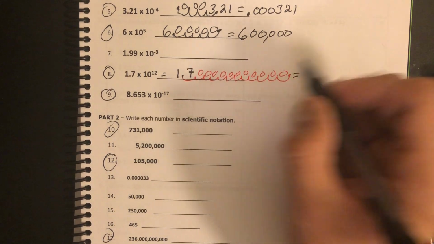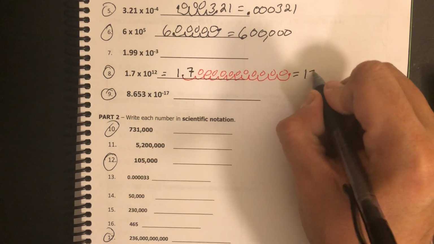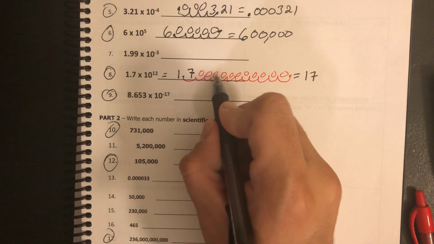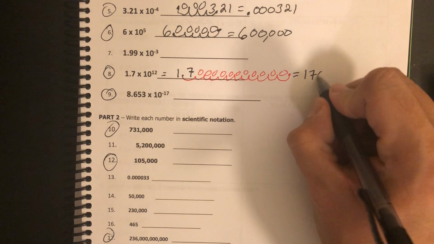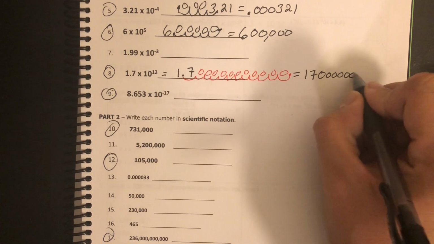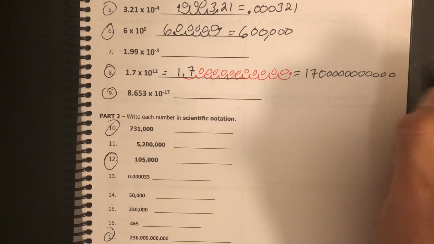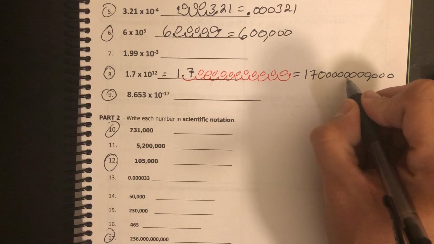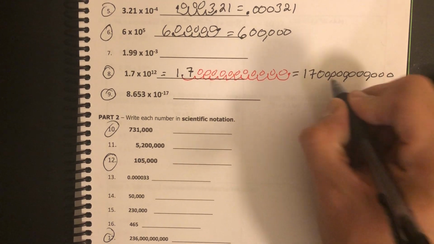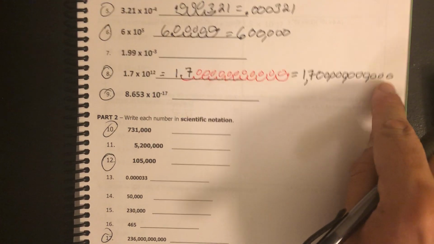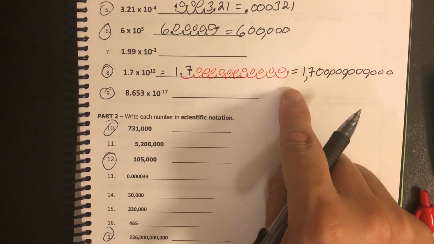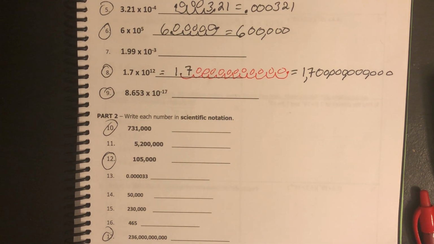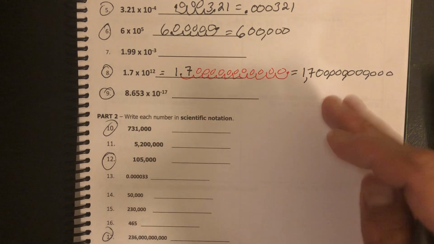So we have 1, 7, and then 11 zeros. 1, 2, 3, 4, 5, 6, 7, 8, 9, 10, 11. Let's add some commas so we can see what kind of number we have. So that's hundreds, thousands, millions, billions. Oh, we have 1,700,000,000,000. Okay, that's a big number for us to keep writing over and over again.